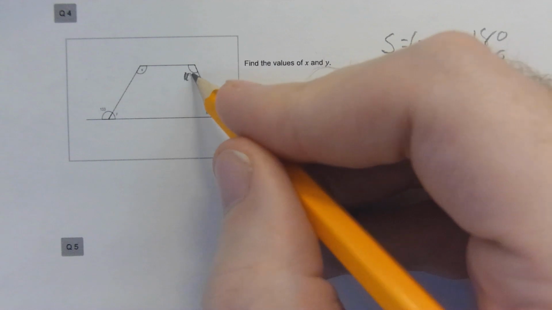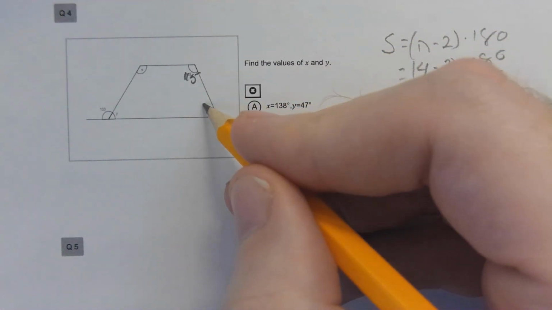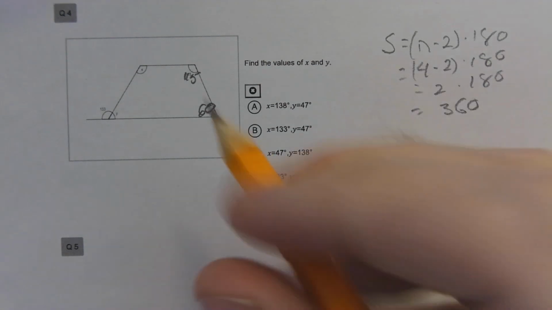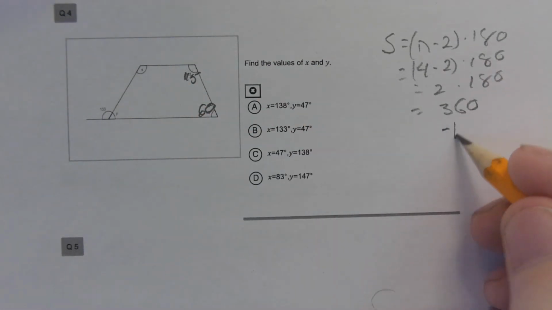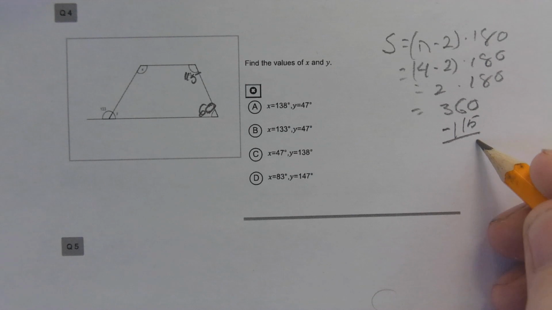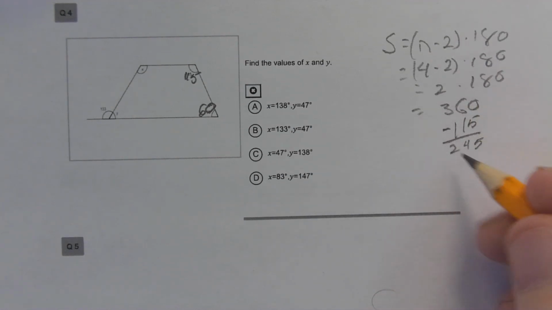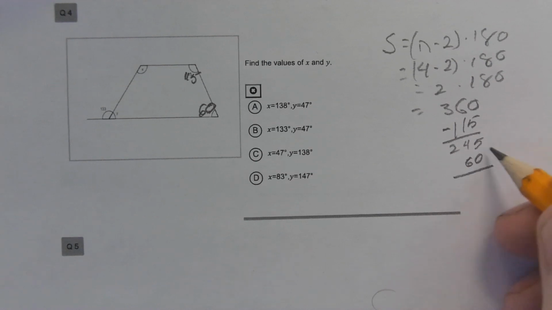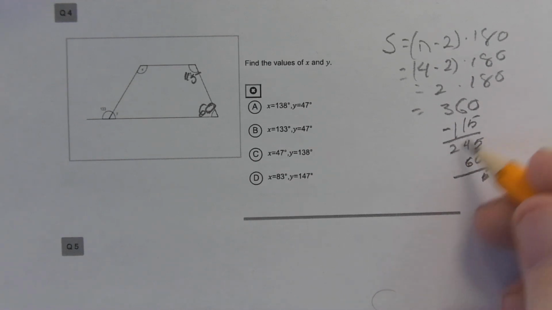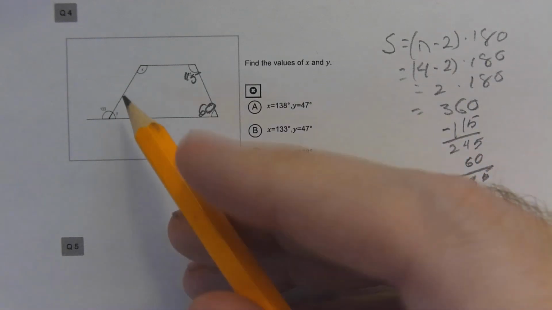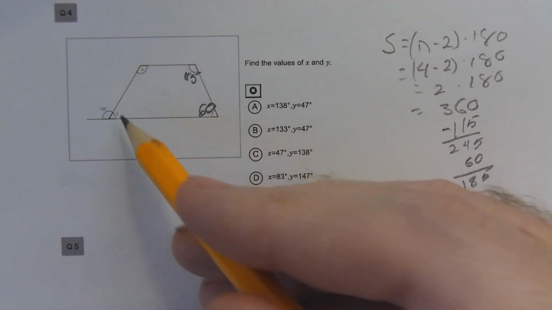Now, that's 115, and that's 60. And so we can take 115 away and get 245, and then we can take 60 away and get 185. But that's not x because we haven't found y yet.